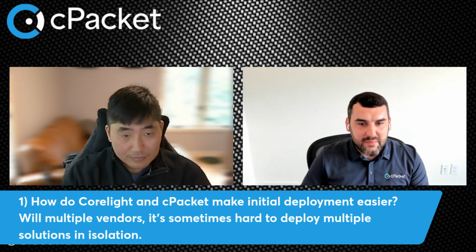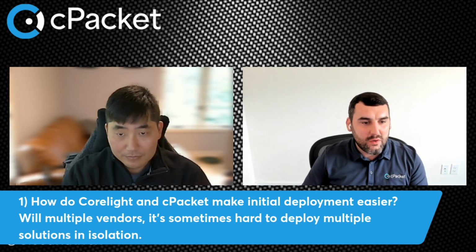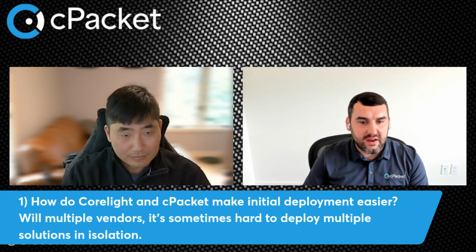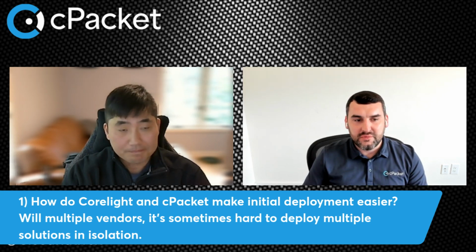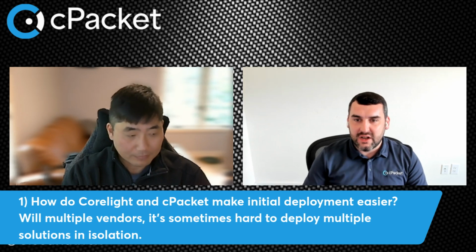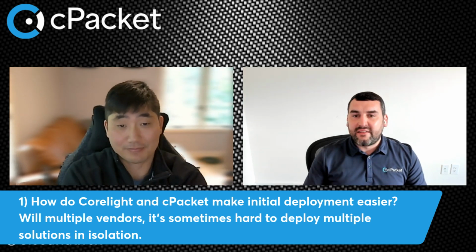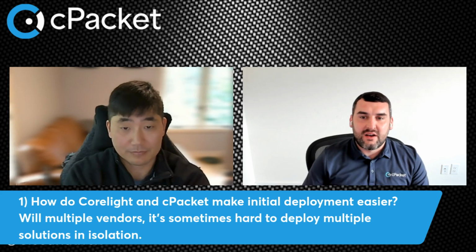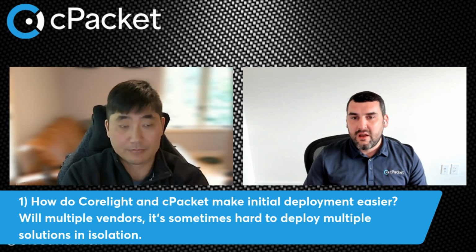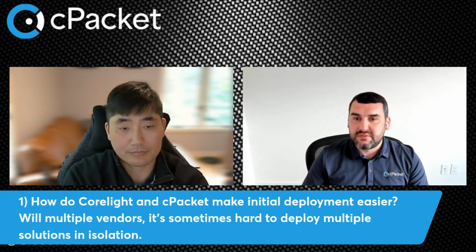First question: how do Corelight and cPacket make initial deployment easier? With multiple vendors, it's sometimes hard to deploy multiple solutions in isolation. I'll take a stab at that, and then I'll have Todd add some color at the end. I spoke to it at the very end of the presentation, in terms of us enabling Terraform, and that being one mechanism to make deployment easier for our customers.